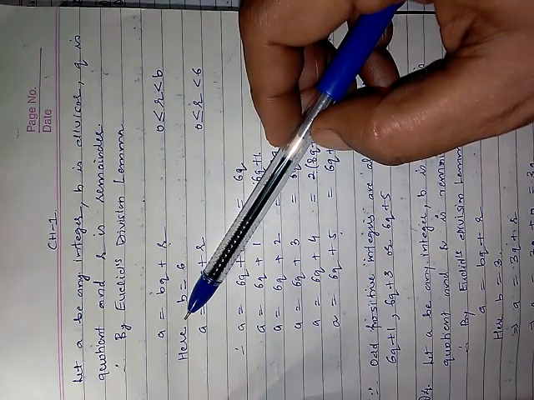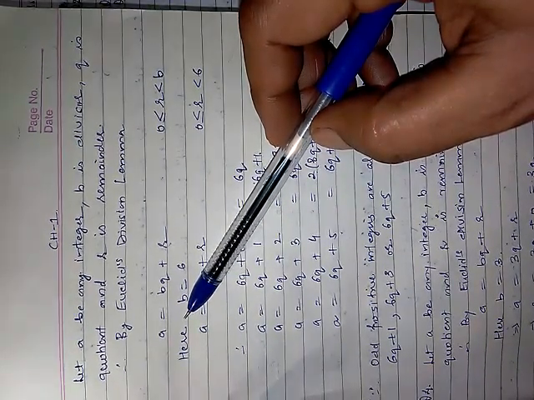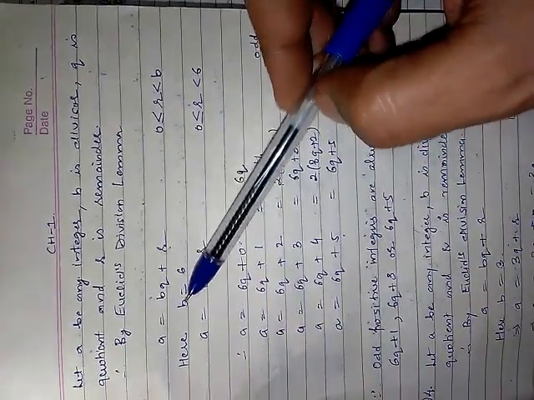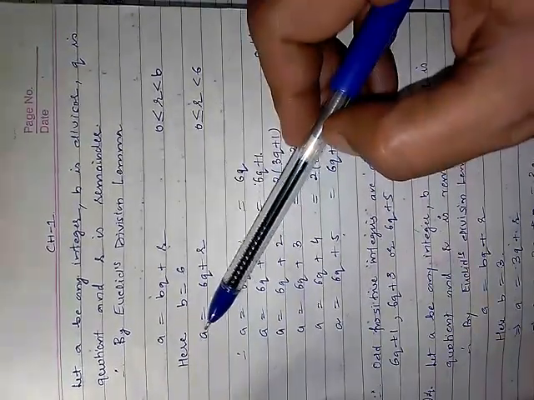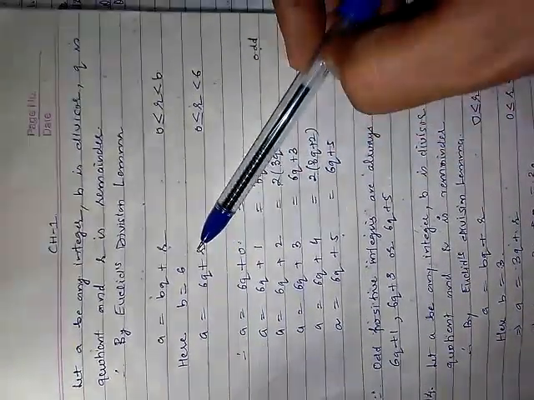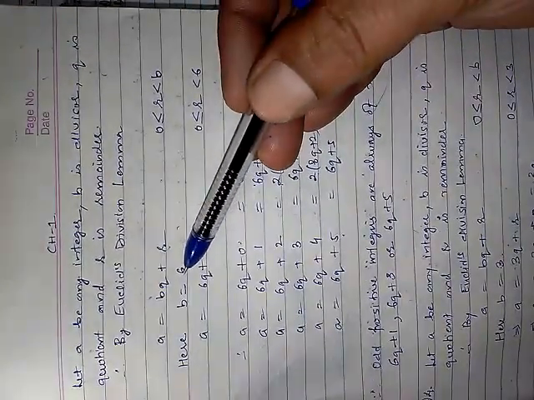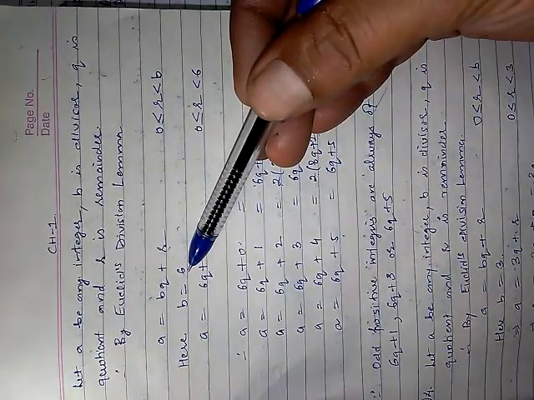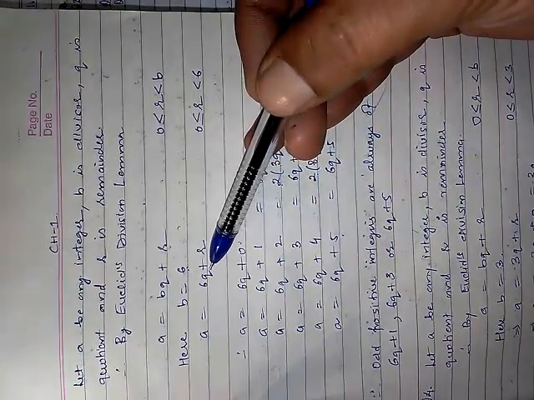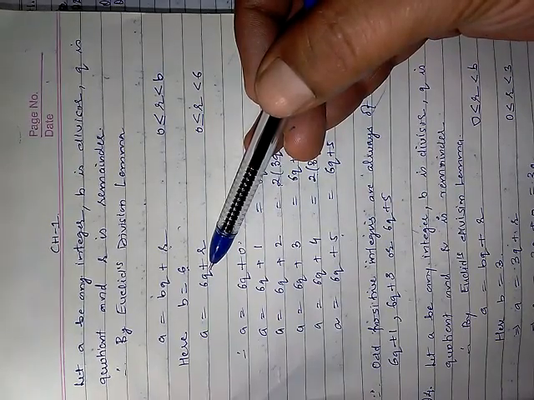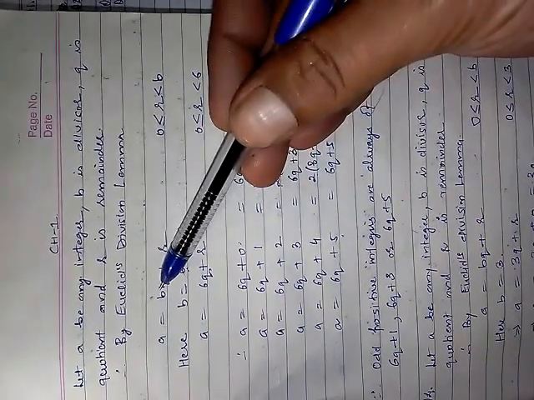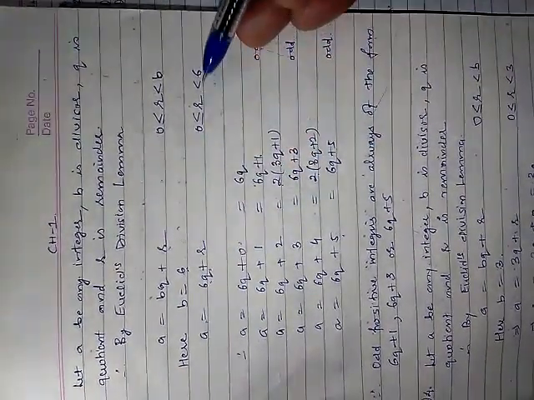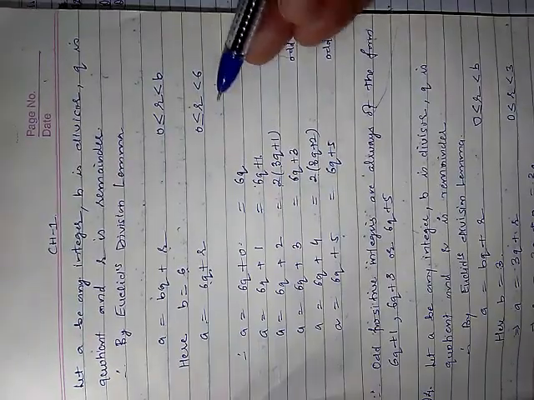So here in the question you can see we have to prove the odd integers are always of the form 6q plus 1, 6q plus 3 and 6q plus 5. So it means here you have to take b is equal to 6, right? So put here b is equal to 6, a is equal to 6q plus r. Now see what change we have made here. In this step r is less than b, and in the next step we are putting b is equal to 6. It means in the next step you replace b by 6. So a is equal to 6q plus r, and r is less than 6. Clear? So this is the change we have made.